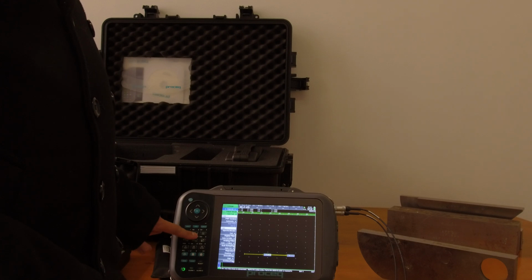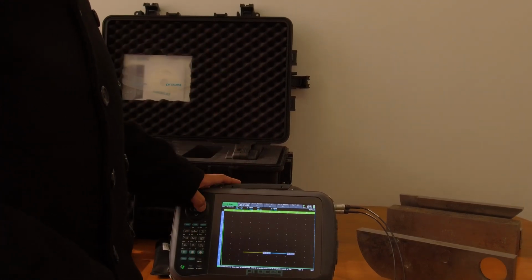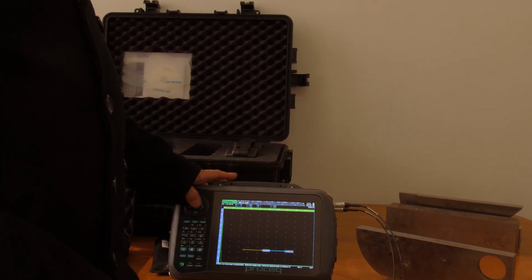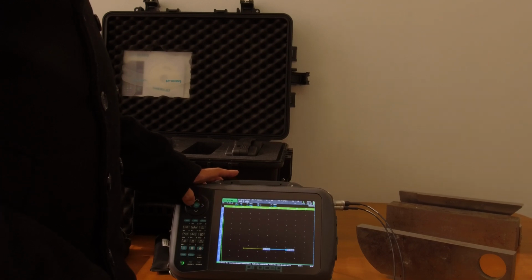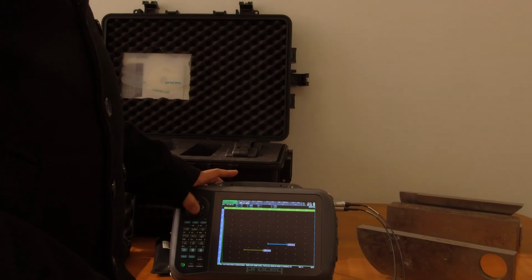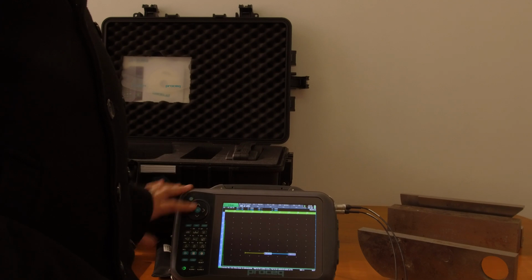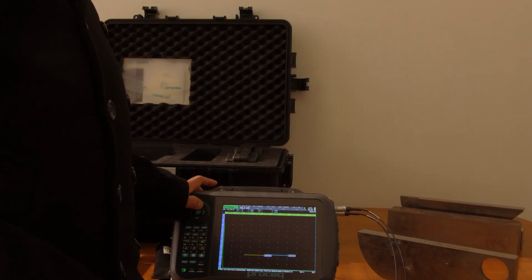Okay. This next button next to the dB relates to the gates, so we can move them left, right. If we press the OK button, we can widen the gate, shorten the gate. If we press up, we can move the gate up, move the gate down. Okay, and if we use the click wheel, we can move it up and down.